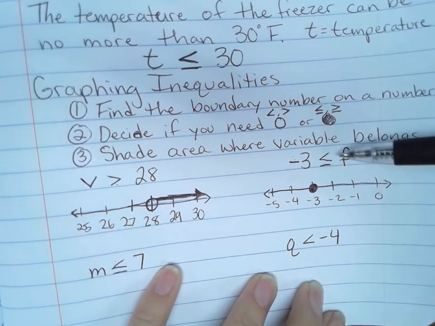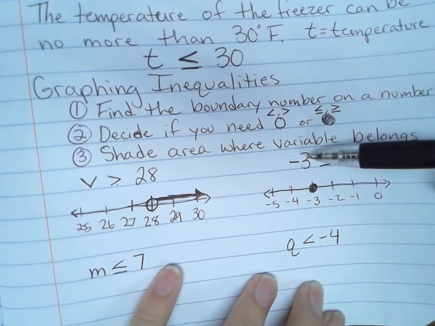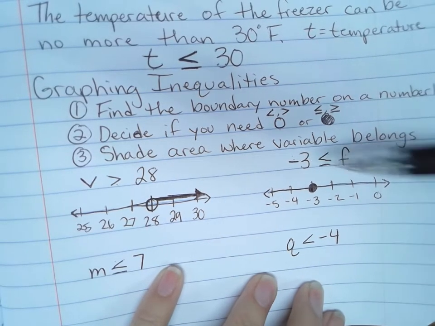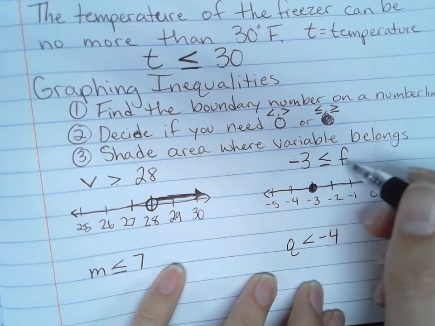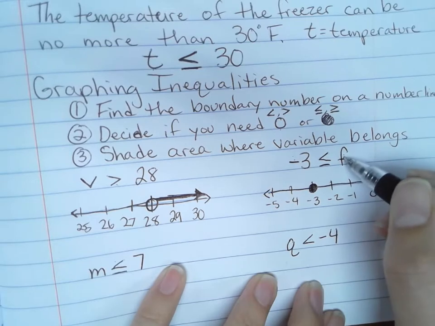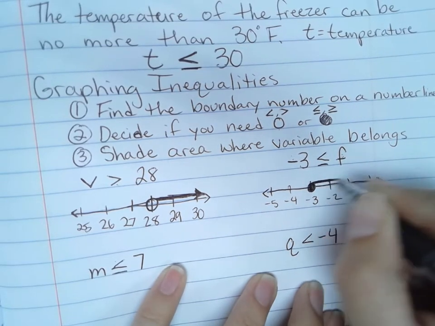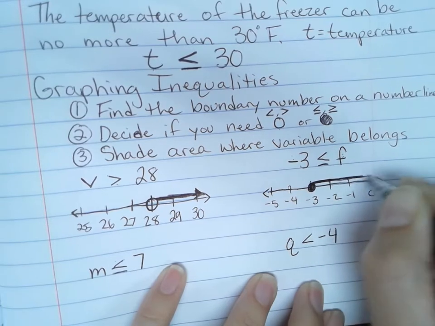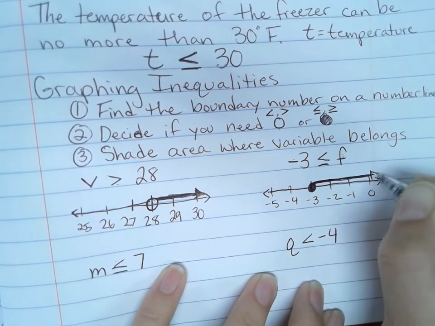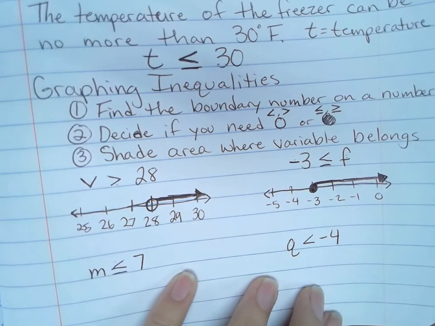Now, here's where you got to pay attention. Look at the way the mouth is facing. F is bigger than -3. So, even though the F is on this side, that part doesn't matter. I'm saying that F is bigger, so I need to go in the direction that is bigger than -3. So I'm going to shade in an arrow going that direction. Everything -3 and bigger works.